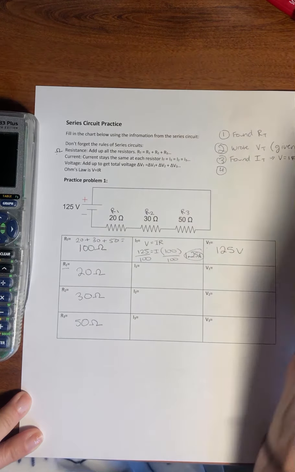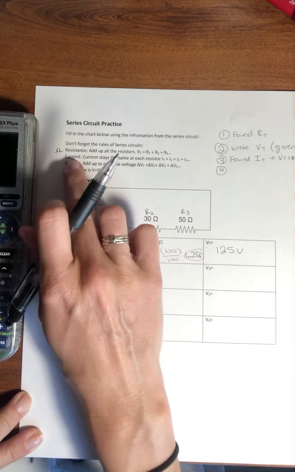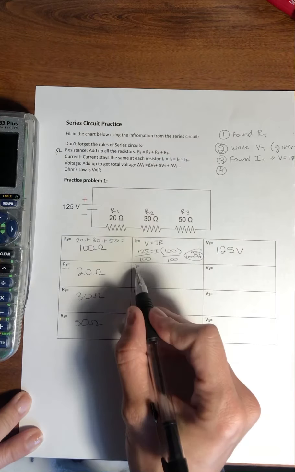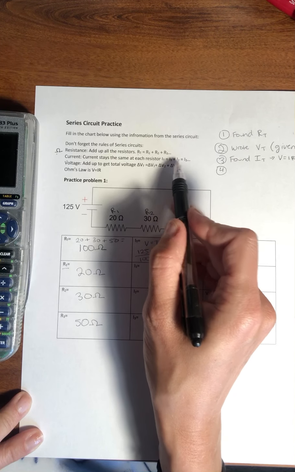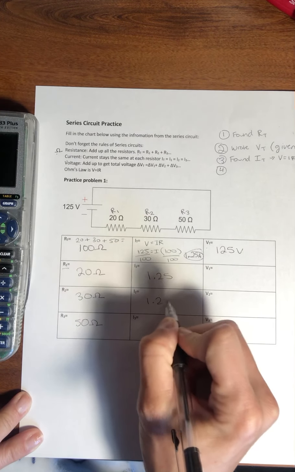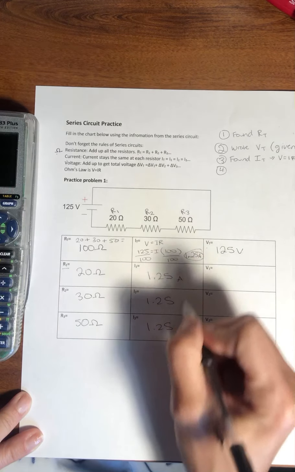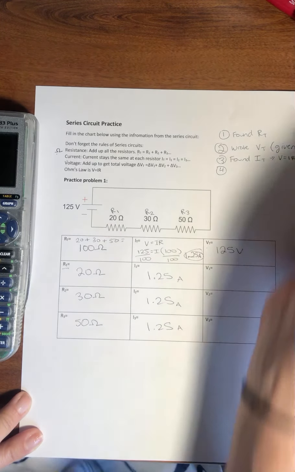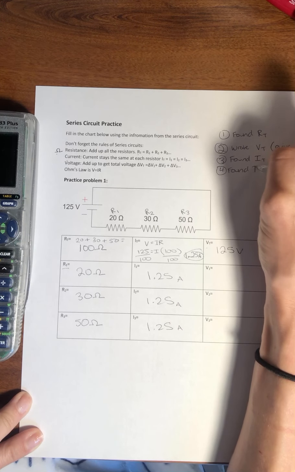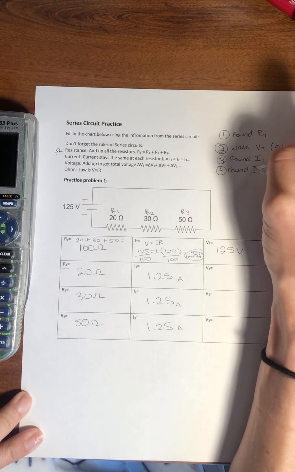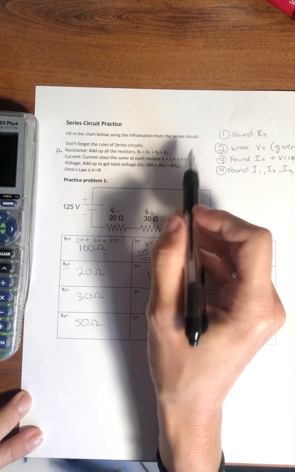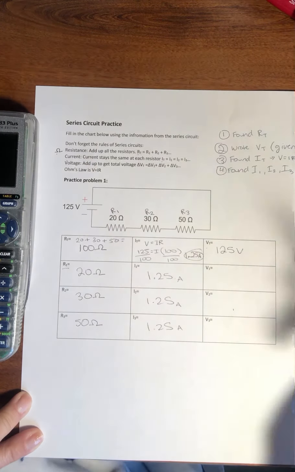My fourth step is to look at my next rule up here. It says current stays the same at each resistor. So I solved for it here, so 1.25, 1.25, 1.25. Those are all amps. Okay, so I found the current at 1, the current at 2, and the current at 3. And again, in a series circuit, they're all equal.